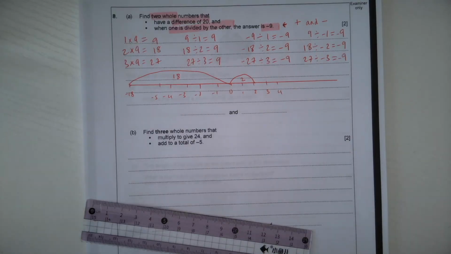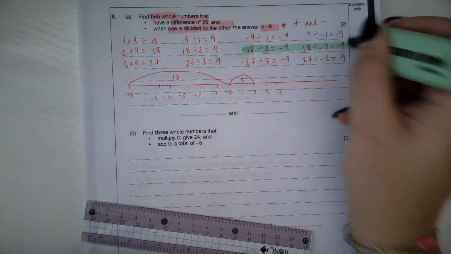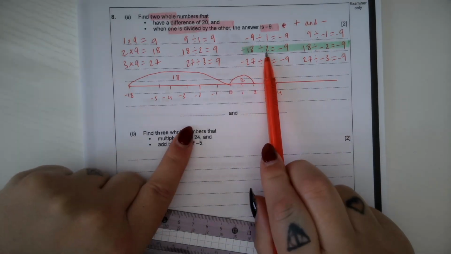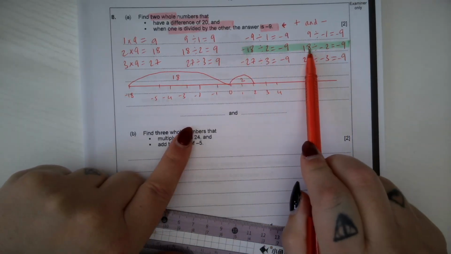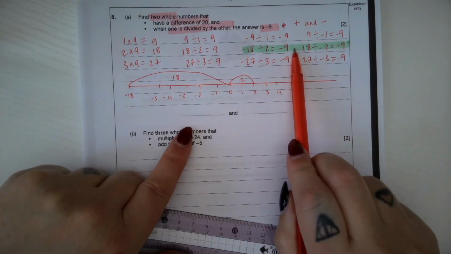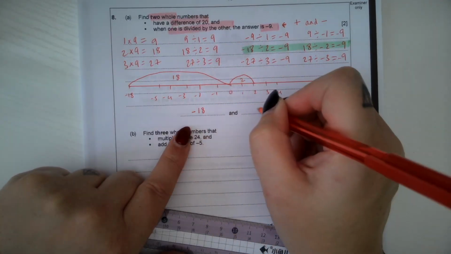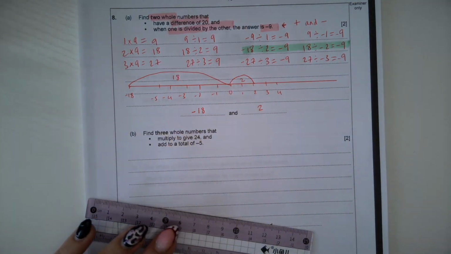So we're going to use these pairings, and it doesn't matter which pair I choose, whether I go for -18 and +2 or whether I go for +18 and -2, we're still going to get the right answer. So let's just write this first one down. Let's go -18 and +2.